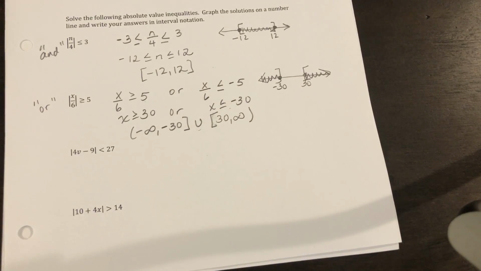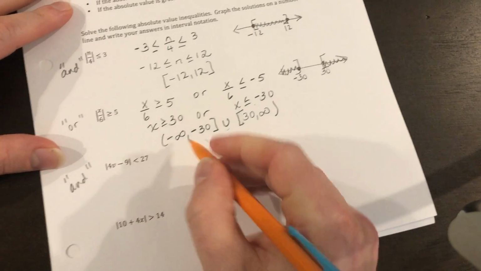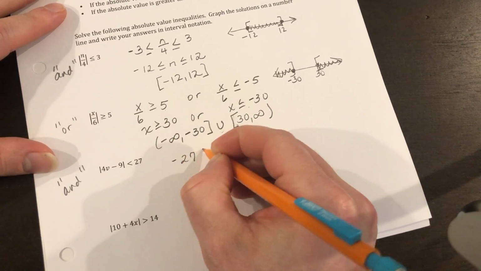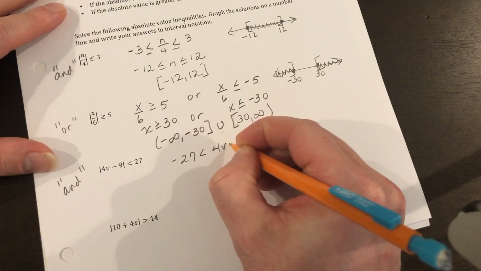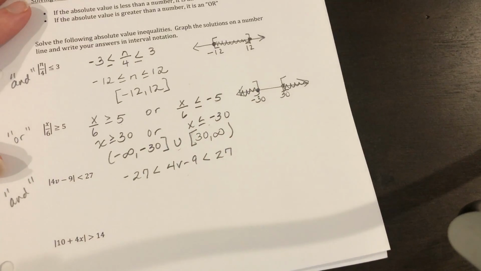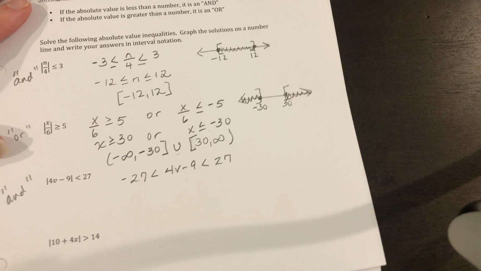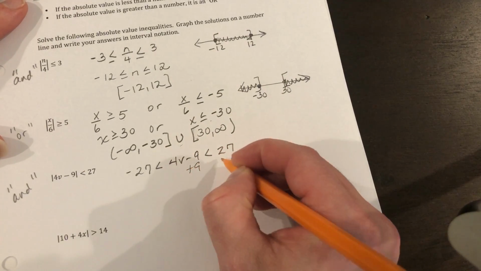Okay, next one we have absolute value is less than a number, so it's going to be an and. Okay, so we're going to sandwich it in between the positive and the negative. Like that. Now we're going to solve this like a normal equation. We got to get rid of the 9 first, so we're going to add 9 to both terms.